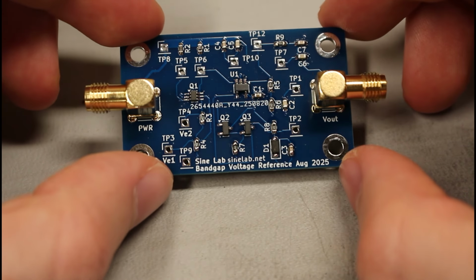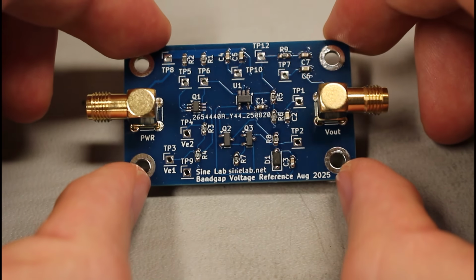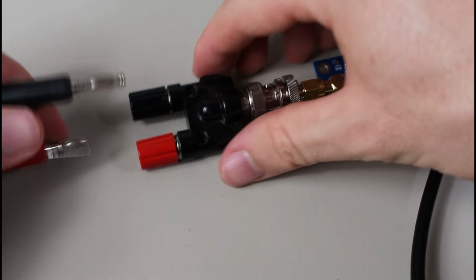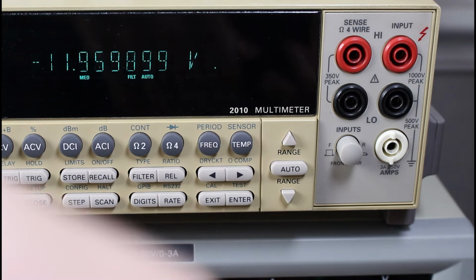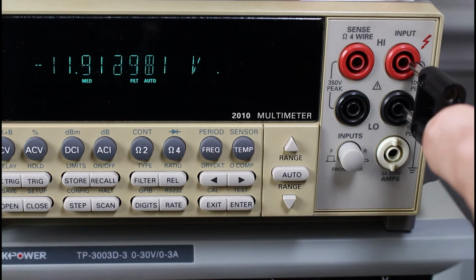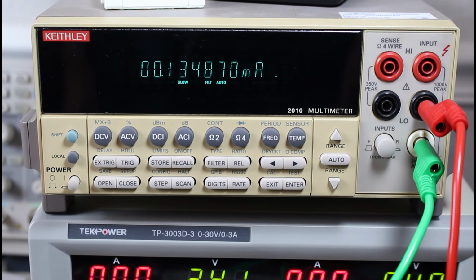Anyway, after soldering the PCB together, I created a simple test bench to ensure that it was working. I gave the board an input of 5 volts and hooked the output up to my 7.5-digit multimeter. I was impressed by the room temperature results. The initial voltage turned out to be about 2.317 volts, and it didn't drift much after leaving it for a few hours. Current draw was also good, sitting at 134 microamps.